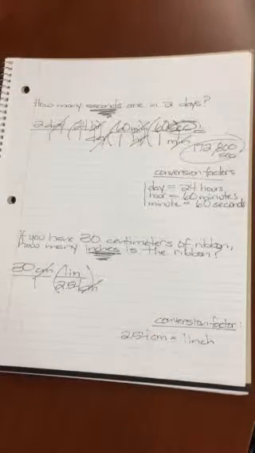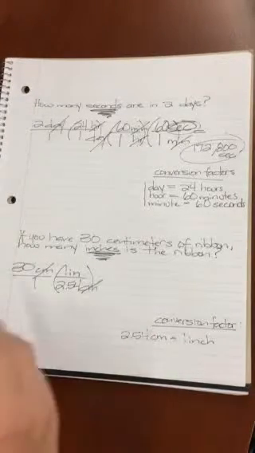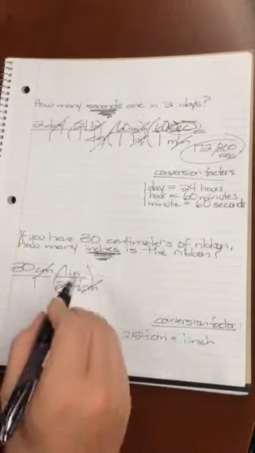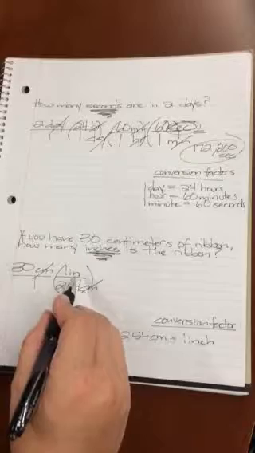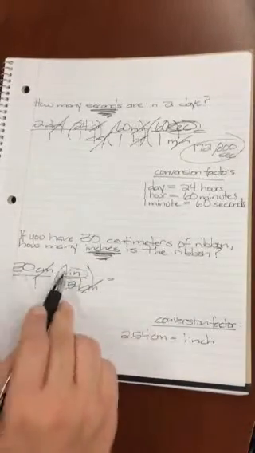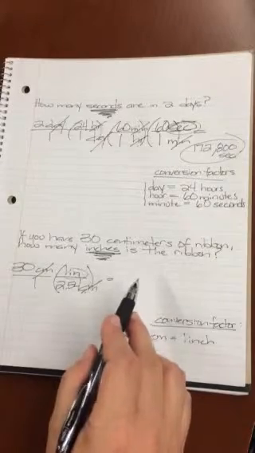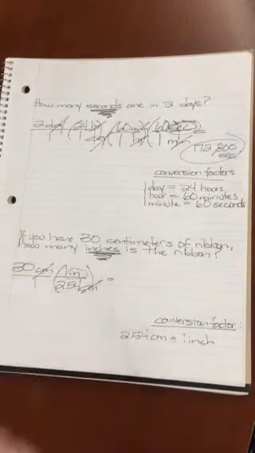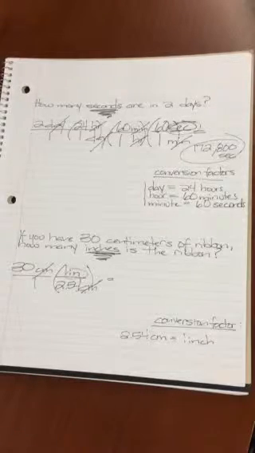Well, what unit did we want to get to? How many inches? Okay, well, centimeters canceled. We're left with inches. Great. So we multiply. 30 times 1 equals 30, divided by 2.54 in our denominator. That gives us 11.81102, and so on.